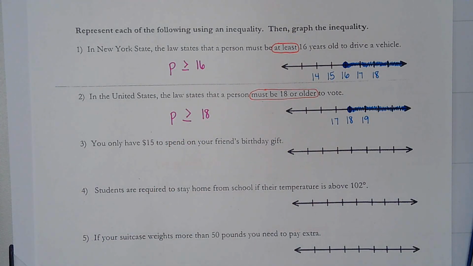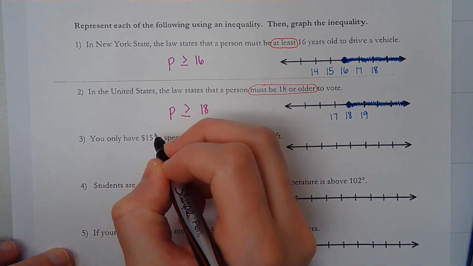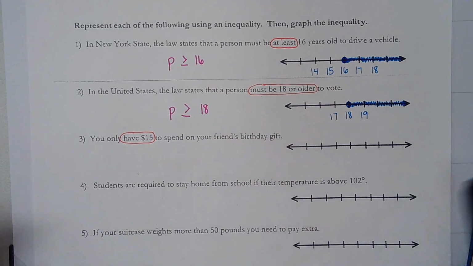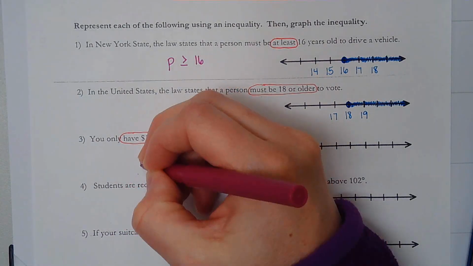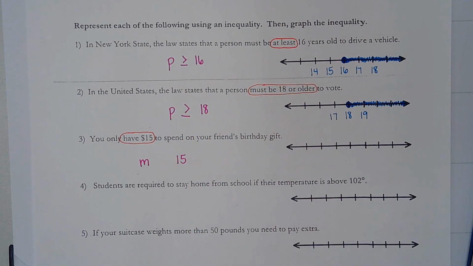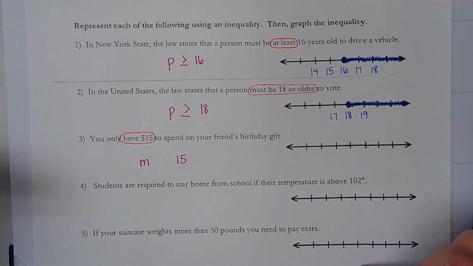All right, number 3. You only have $15 to spend on your friend's birthday gift. So our keywords here are have $15. We're talking about money, so we'll say M, and my number's 15. Now I just got to figure out what sign is going in there. If you have $15, can you spend $15? Yes, I can spend $15. Can I spend $15.01? No. So I know that the most I can spend is $15, so I cannot go over $15.